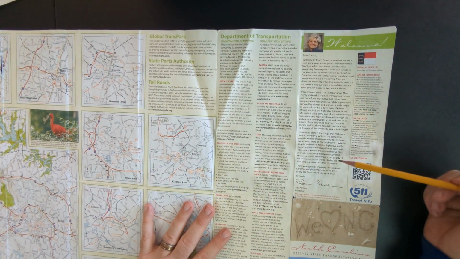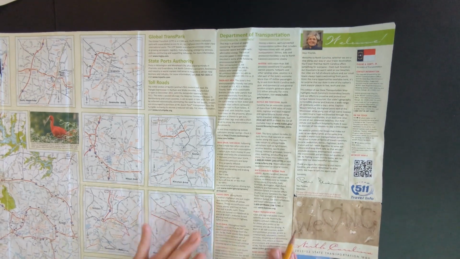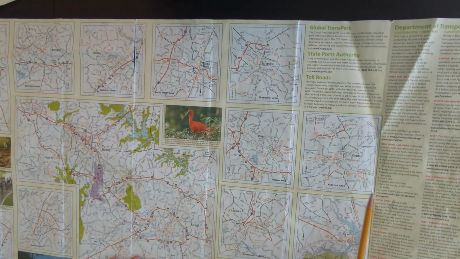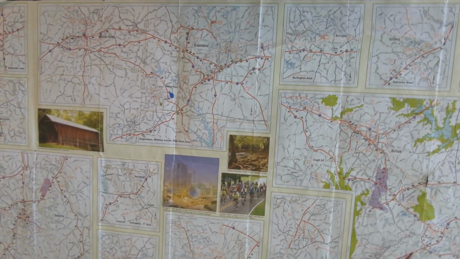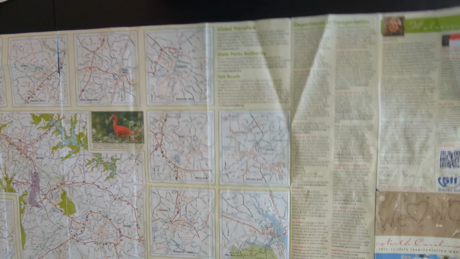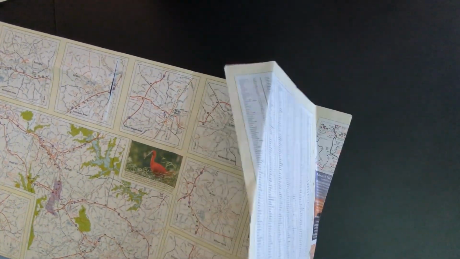We have a message from Bev Perdue, the governor, when this map was produced. We have some zoomed in maps of some of the more popular areas like Durham, Rocky Mount, and so forth and so on. Okay, so there's a lot of information on these maps. It's not just roads and stuff.